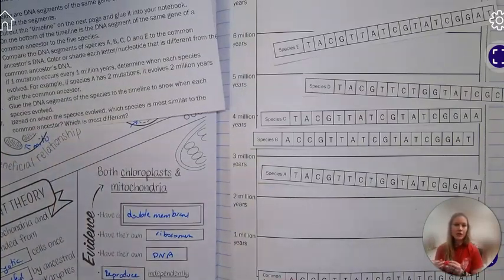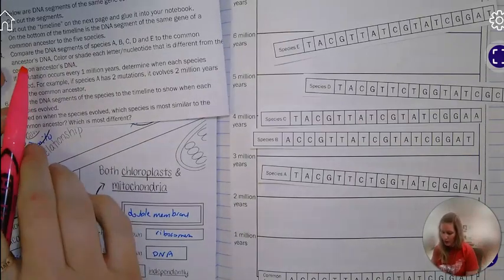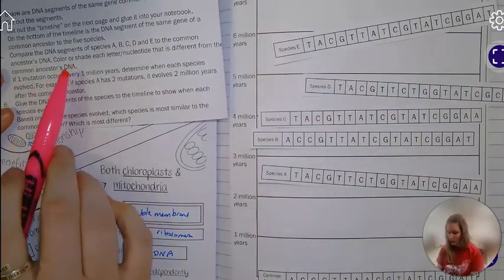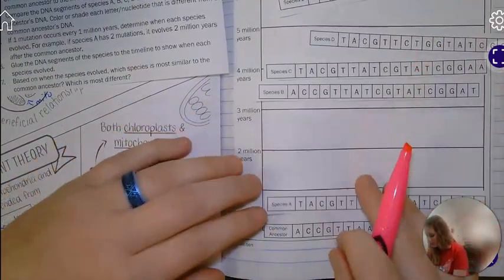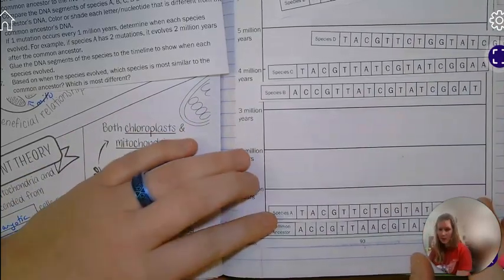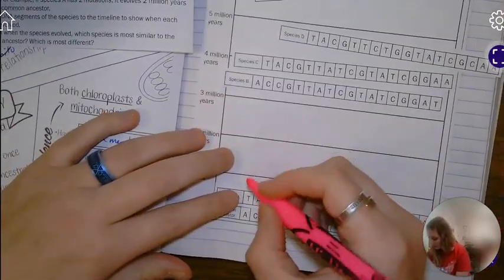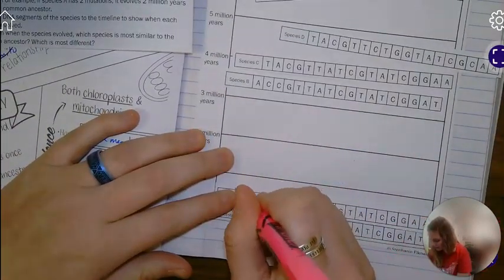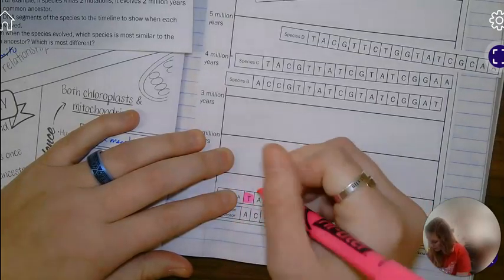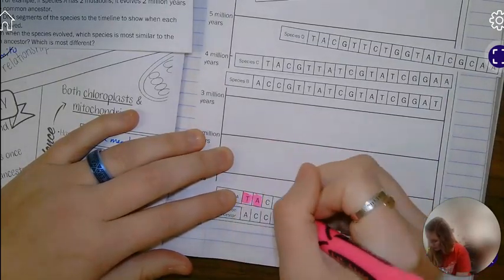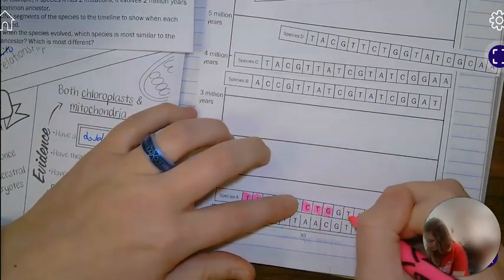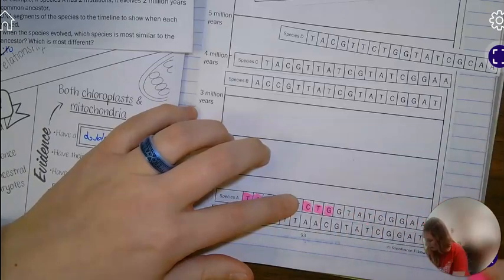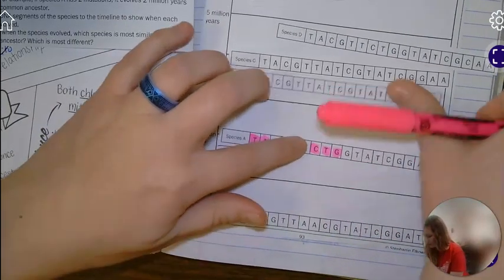All right, so the first thing I need to do is highlight or color the nucleotides that are different compared to my common ancestor. I'm just going to basically place species A next to my common ancestor. All right, so the first one's different, so that was easy. So just highlight that one. Second one's different. This one's different. G, A, T, C, G, G, A. Okay, so that one has a bunch that are different.